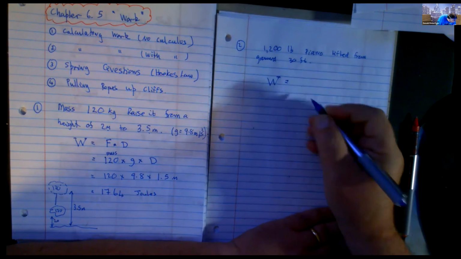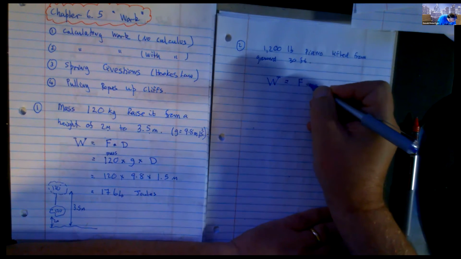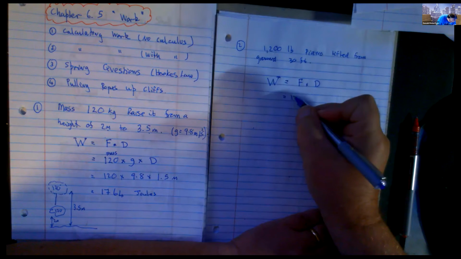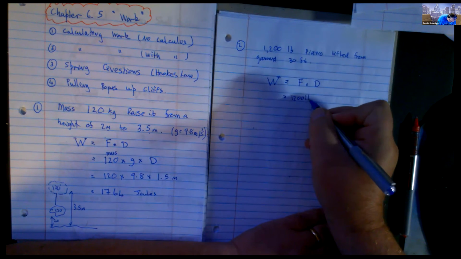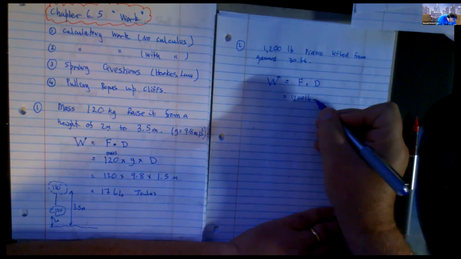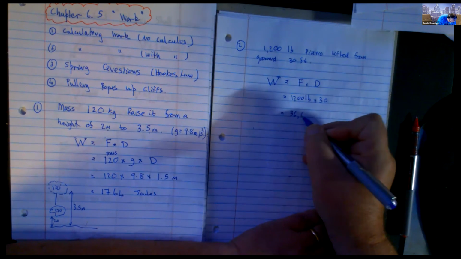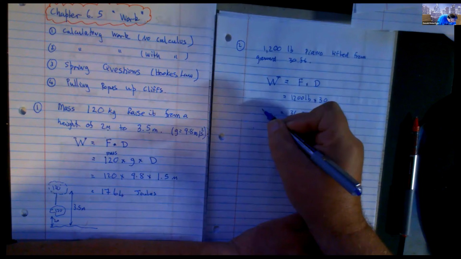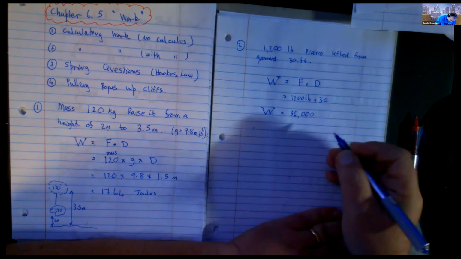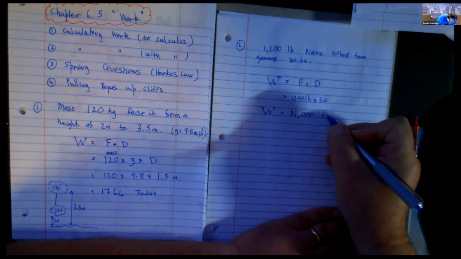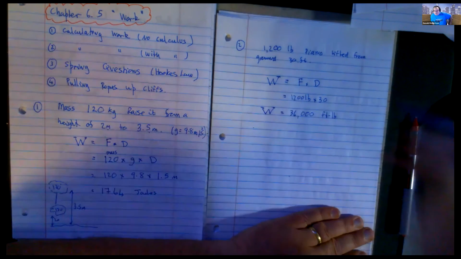Well, it's force times distance. And the force in this case is just 1,200 pounds. And the distance is 30 feet. And so the work done in moving that piano from the ground up 30 feet is 36,000. And the units you use here are foot-pounds.